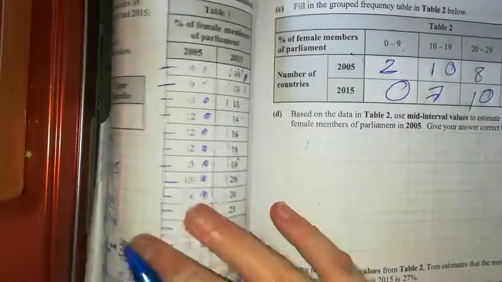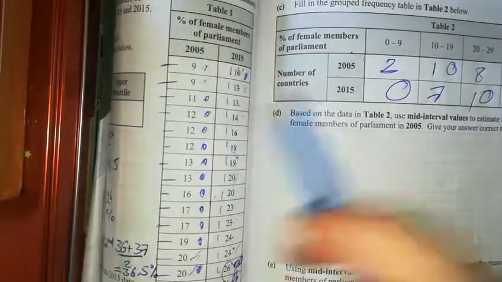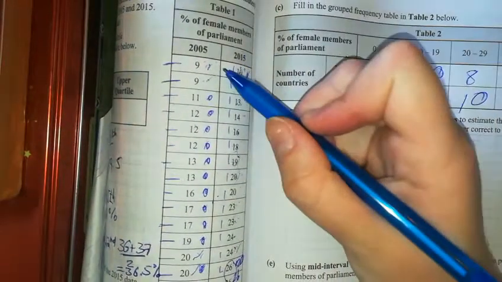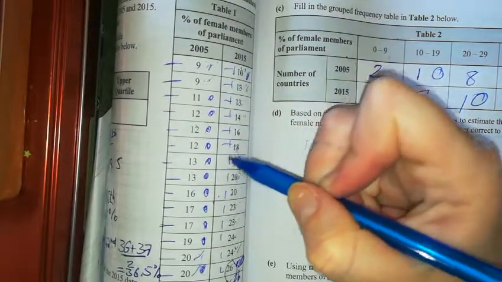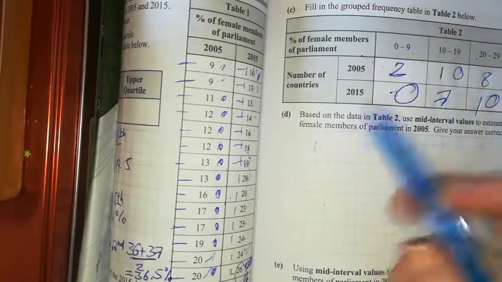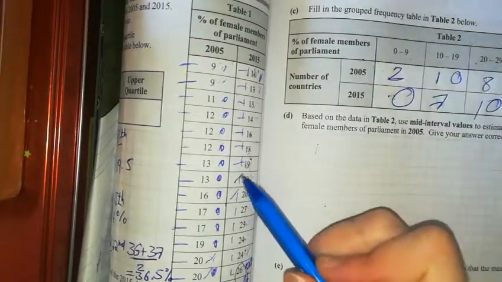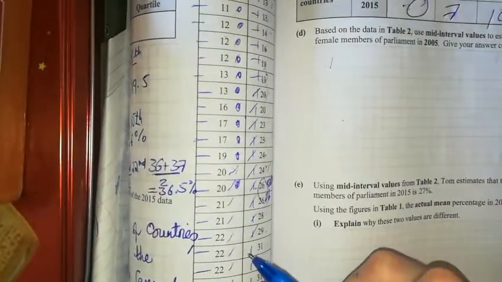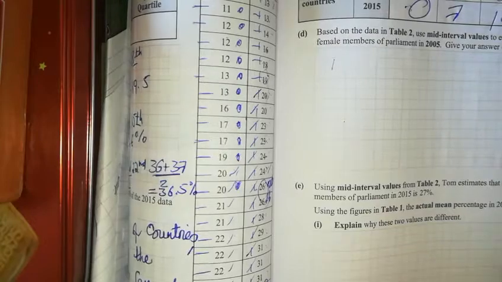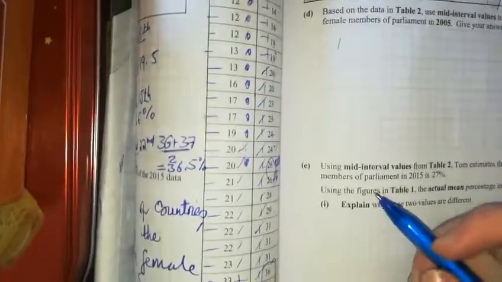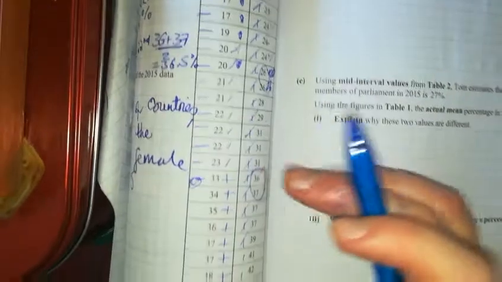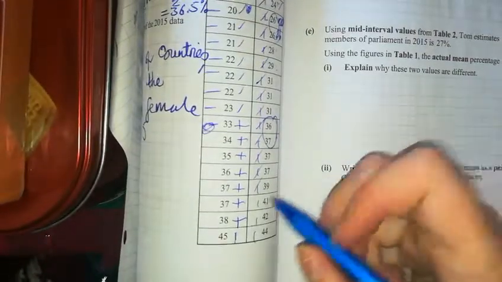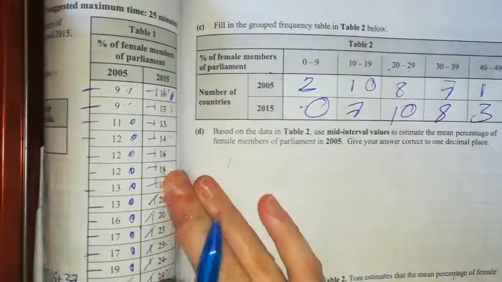And then for 2015, from 0 to 9, there is 0 countries. From 10 to 19, there's 1, 2, 3, 4, 5, 6, 7. So there's 7. From 20 to 29, there's 1, 2, 3, 4, 5, 6, 7, 8, 9, 10. So there's 10. From 30 to 39, there's 1, 2, 3, 4, 5, 6, 7, 8. There's 8. And then from 40 to 49, there's 1, 2, 3. So I've already got these filled in, and those answers are correct.